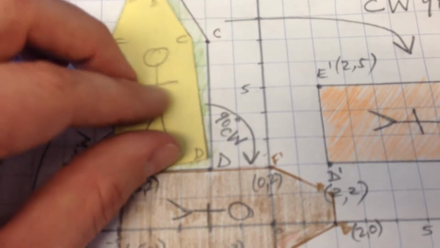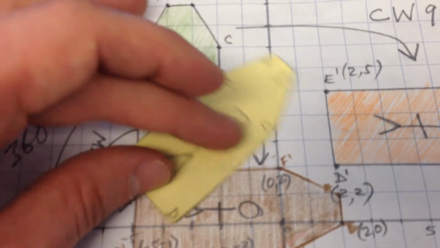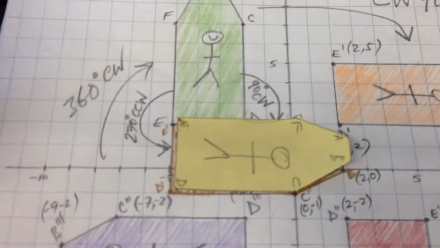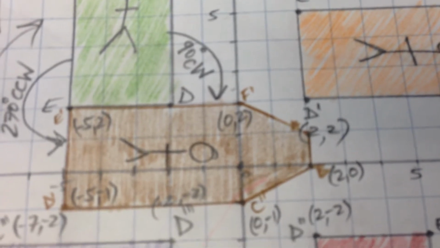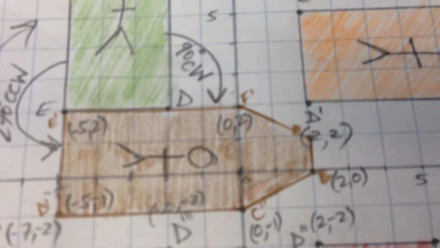Okay, so that's 270. Now, rotating it 270 counterclockwise around point E is the exact same thing as rotating it 90 degrees clockwise. Think about that. So these are the coordinates for the second rotation. Okay, A1 would be at (2, 2), B1 (2, 0), C1 (0, -1), D1 (-5, -1), E1 (-5, 2), and F1 (0, 2).